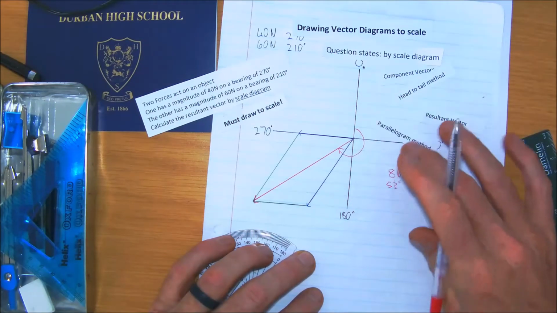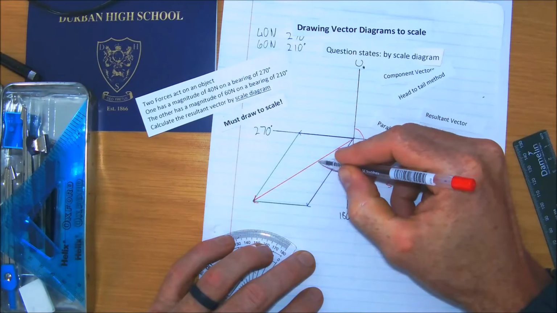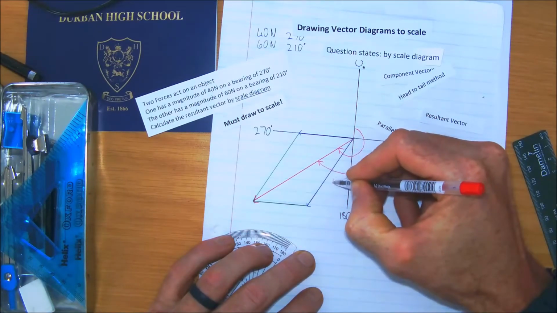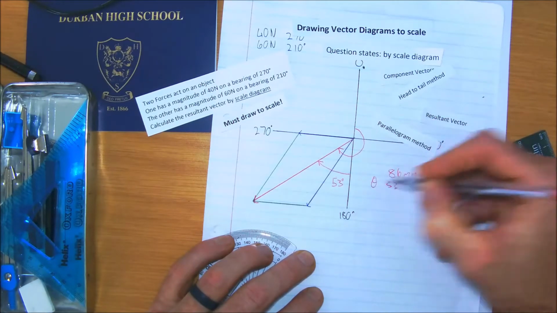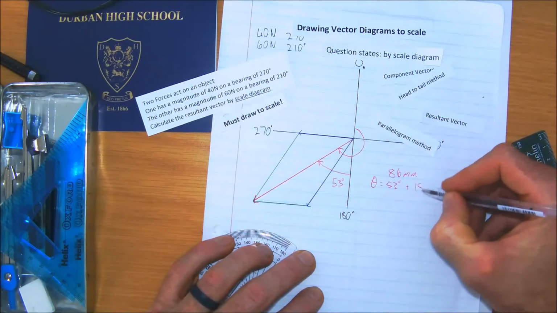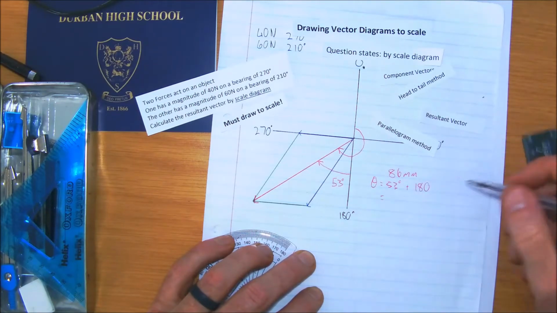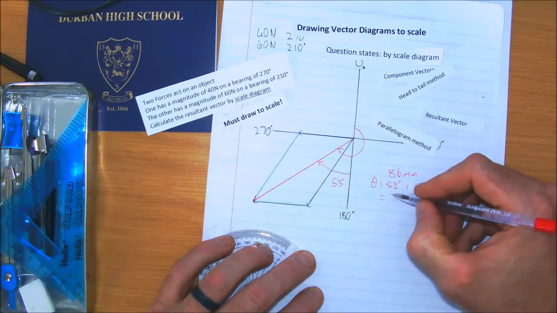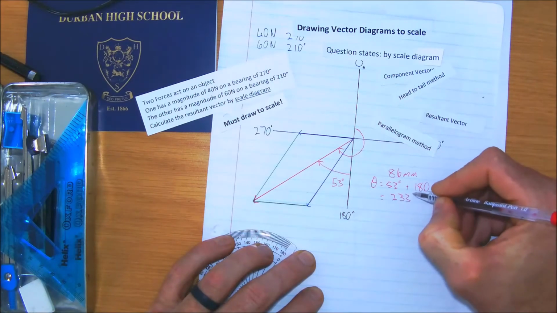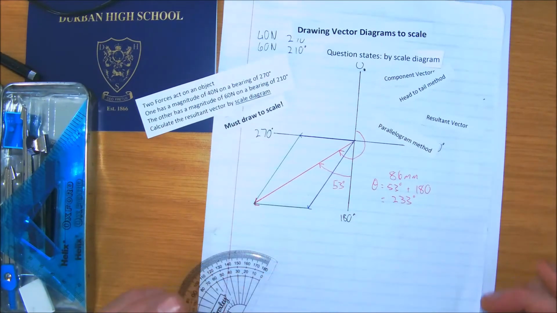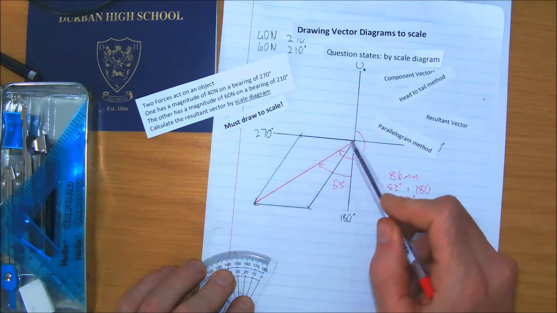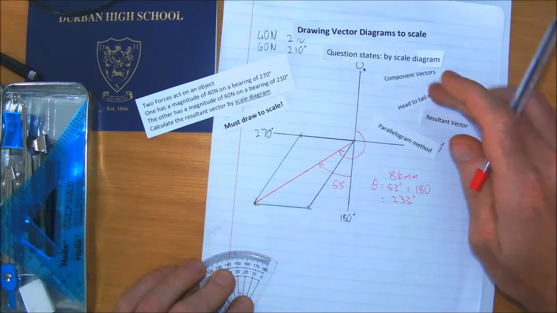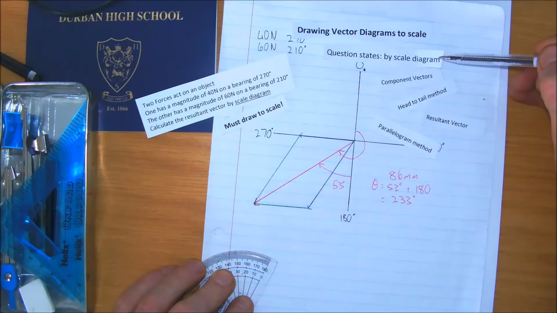Okay, so because the angle that we have measured, which is this angle here, is only 53 degrees, we need to add the 180. So to get our theta angle, we've got 53 degrees, add 180 degrees, and we are going to get 233 degrees according to our scale diagram. And that is how you determine the magnitude and direction of your resultant, of your construction method, when you are doing it by scale diagram.